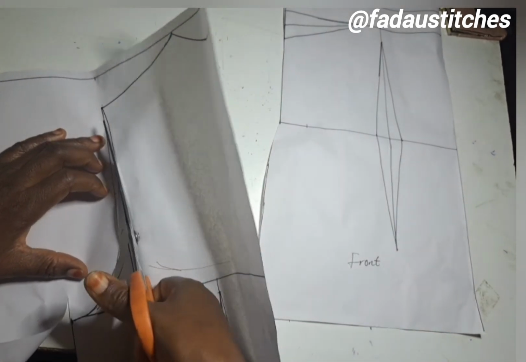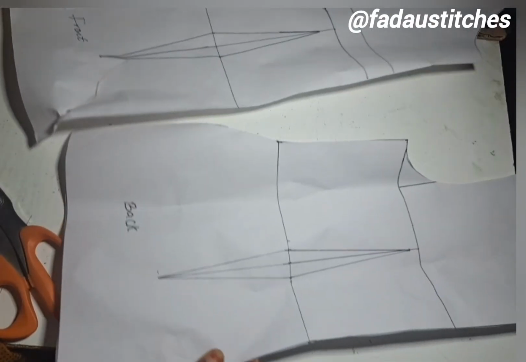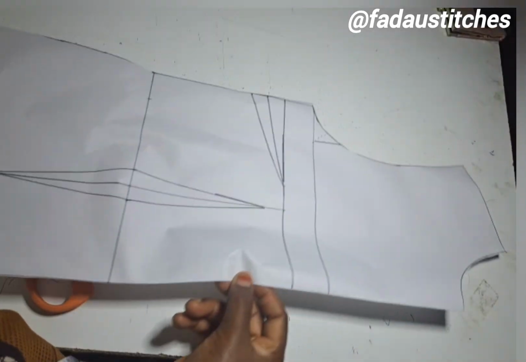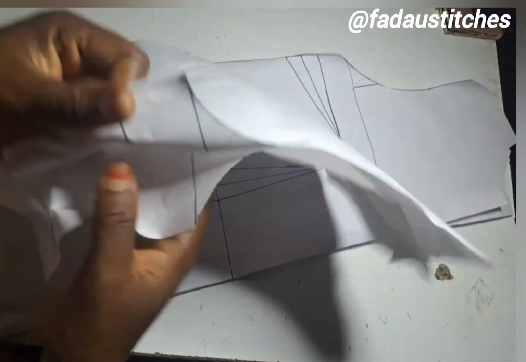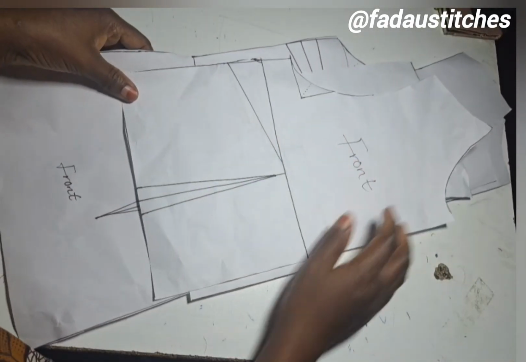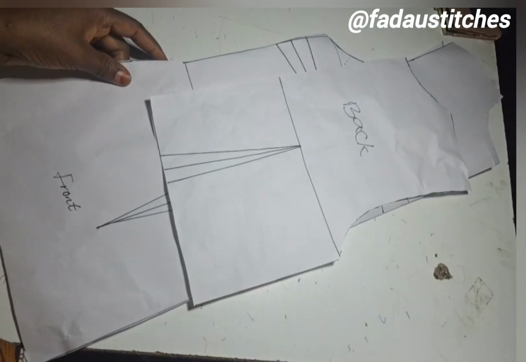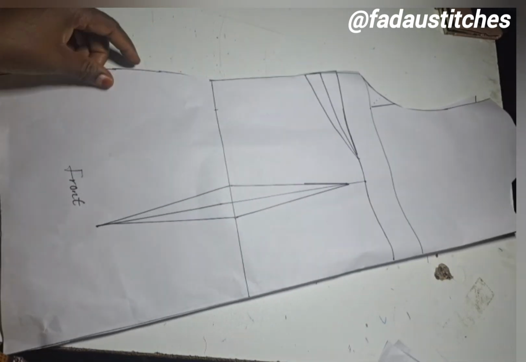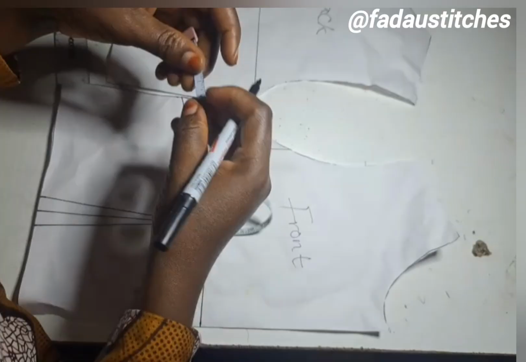Now the half length is the one that will stop at the waistline. Now the pattern that will stop at the waistline, you can decide to use it for half cut, a peplum blouse, a gown, so whichever. So I'm done. Now you can see I've traced out the half length. I have both the front and the back pattern. These are the two blocks. So I have a full block for a blouse and for half length design.